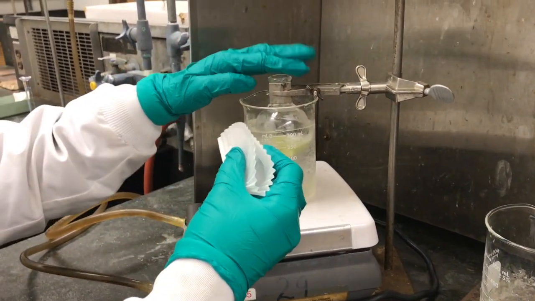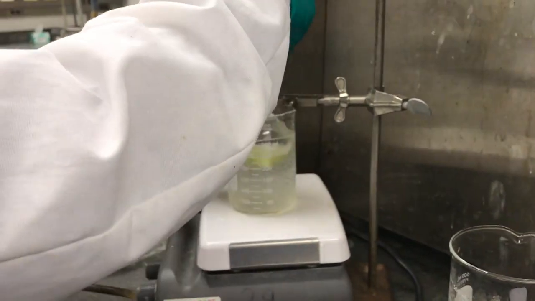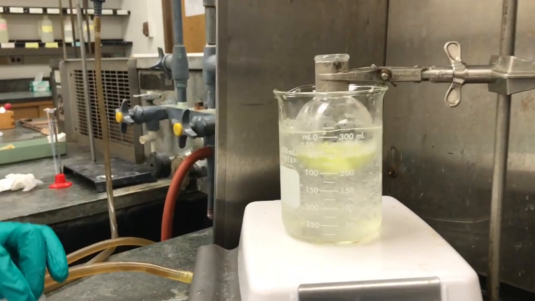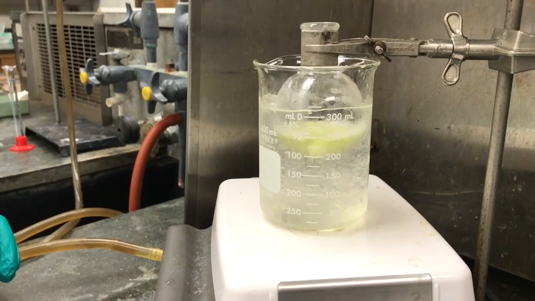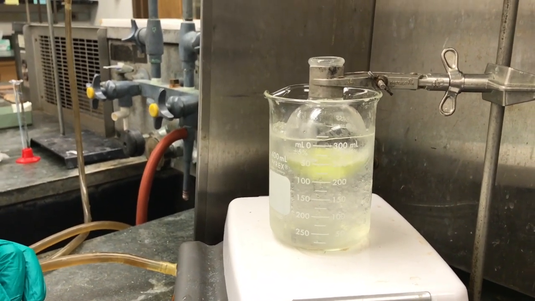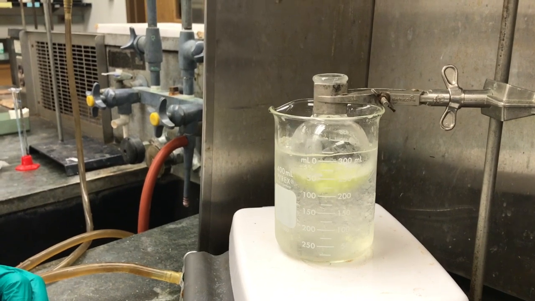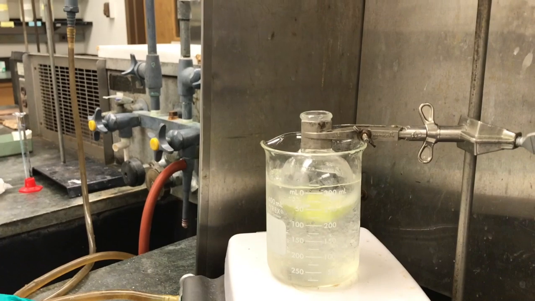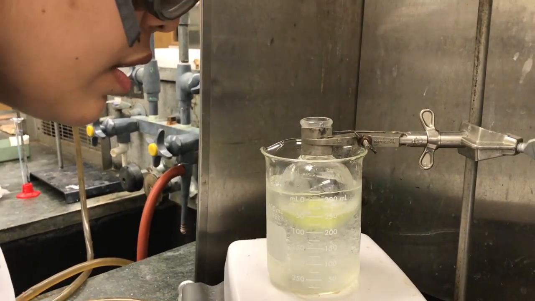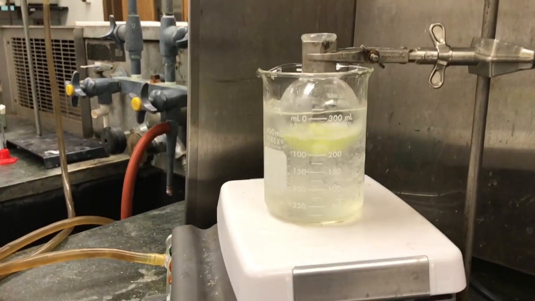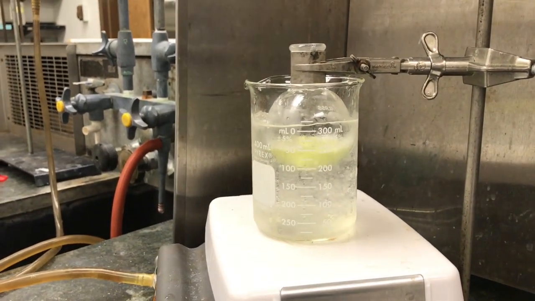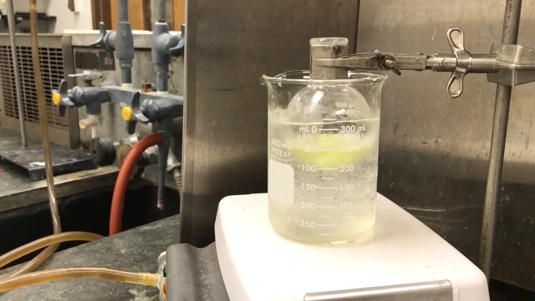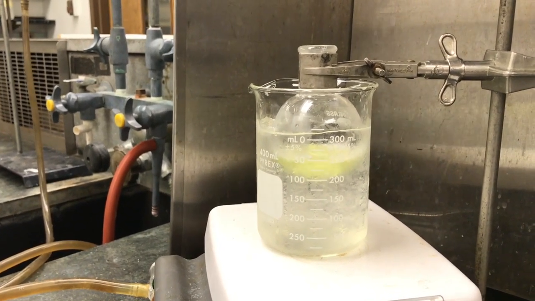Just make note of the color as well, if we didn't mention that before. The color definitely turned a little bit more yellowish, a darker color, after addition of borohydride and after stirring it for 5 minutes. Was there solid? No, it's clear actually. Your manual says that maybe not all of the starting material will dissolve, but here we are seeing that basically everything dissolved.